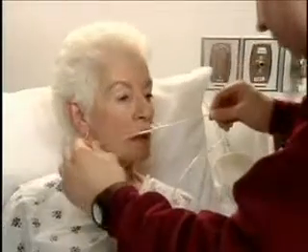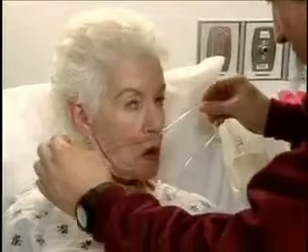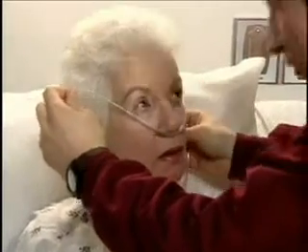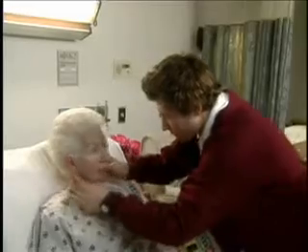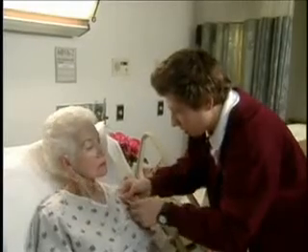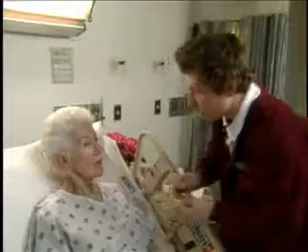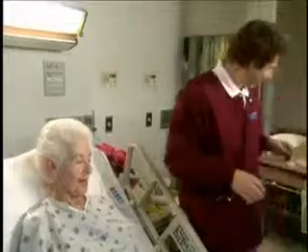Now, if the prongs are curved, the curve should follow the angle of the nose with the points down as they enter the nostrils. Okay, now I'm just going to loop the tubing around your ears. Okay? How's that? Just fabulous. I feel like a real patient now.